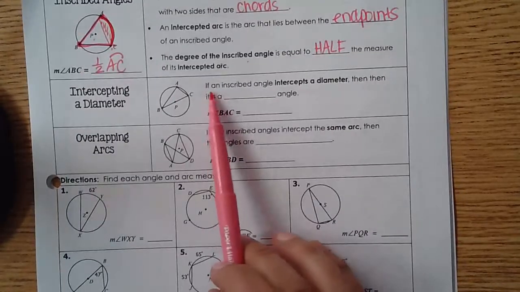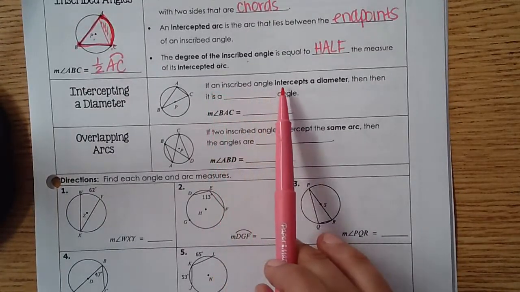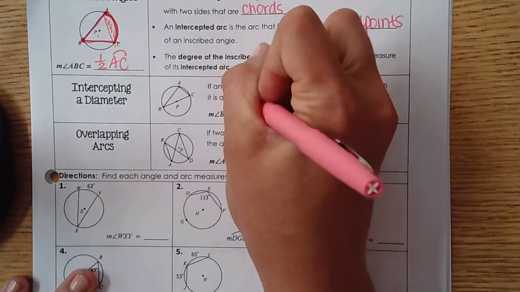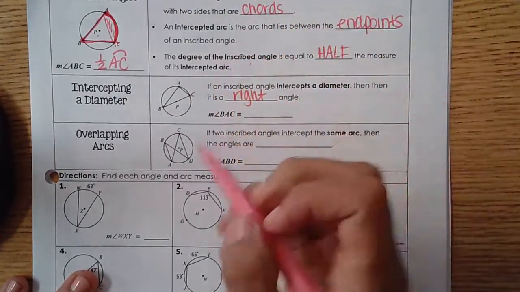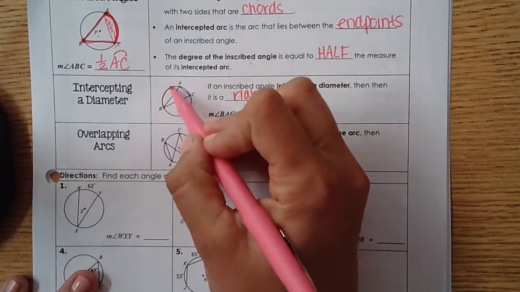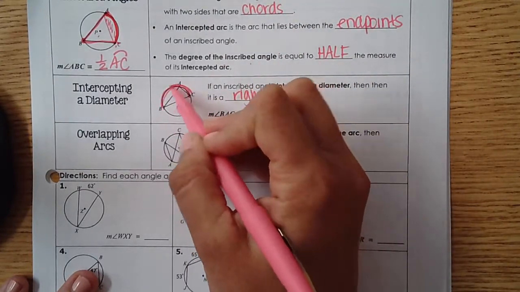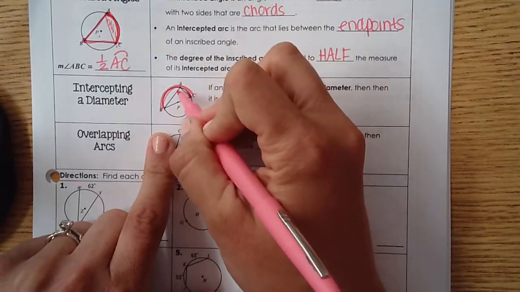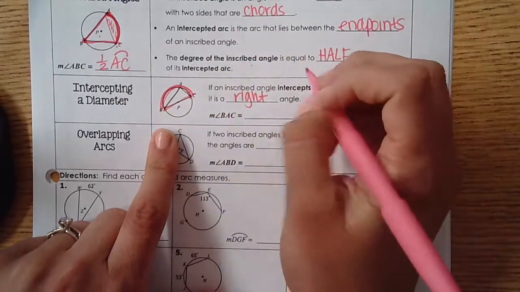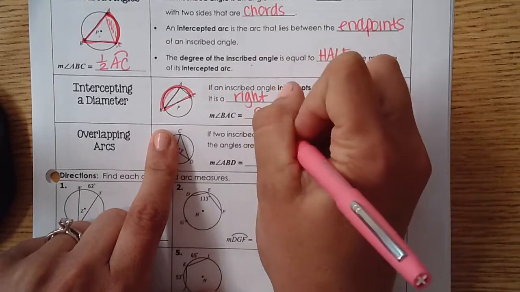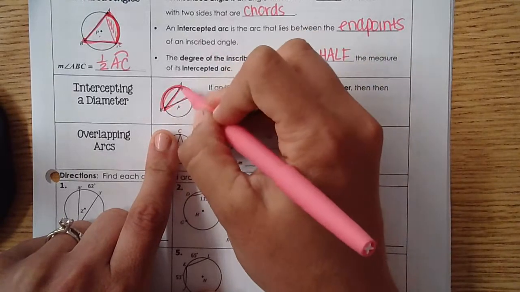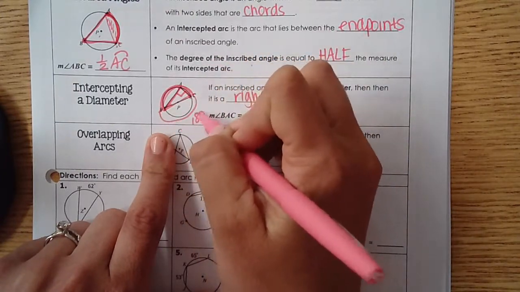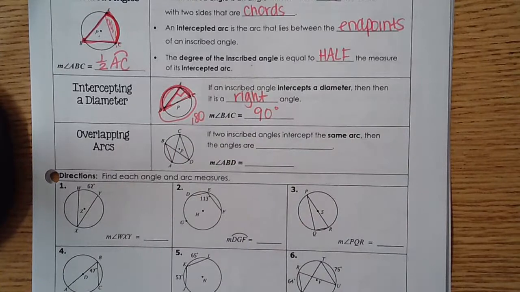Now, if an inscribed angle intercepts a diameter, then it is a right angle. So the measure of BAC is going to be 90 degrees, because this arc BC is 180. It's a diameter. It's half the circle.